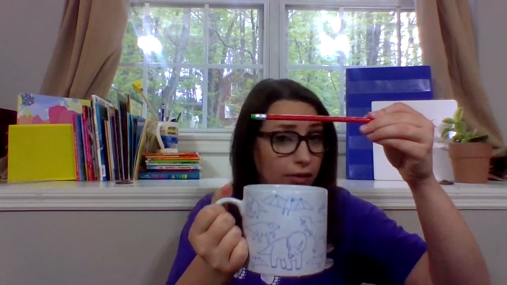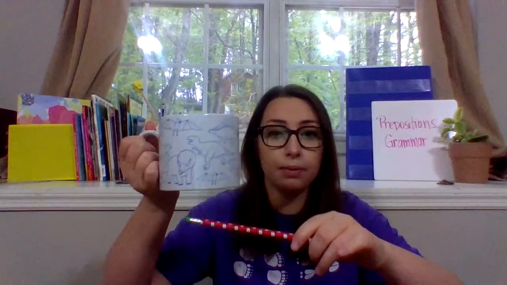That's the biggest thing I want you to get from this lesson today, that the preposition relates to the location of the object. Okay, how about this sentence? The pencil is inside the cup. Where's the pencil? It's inside. Inside is our preposition. The cup is below the pencil. What's the location word? Below. Okay, good. The pencil is under the cup. Under is our word there.